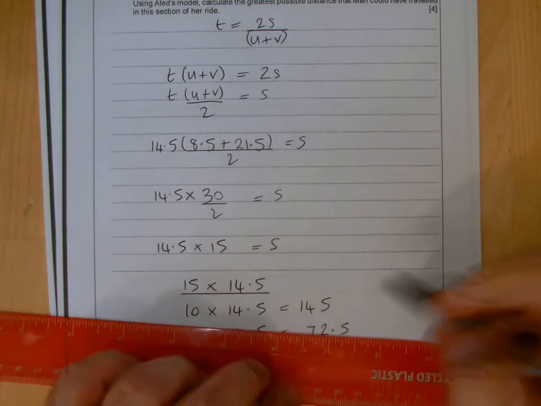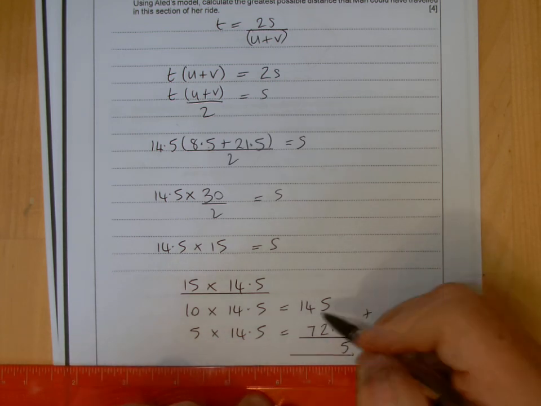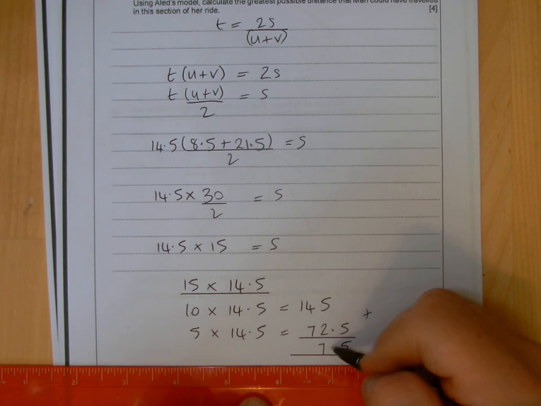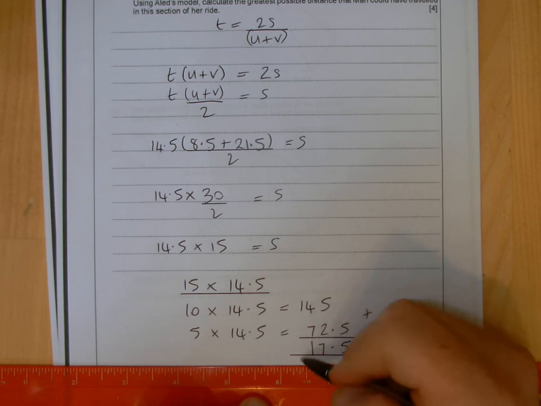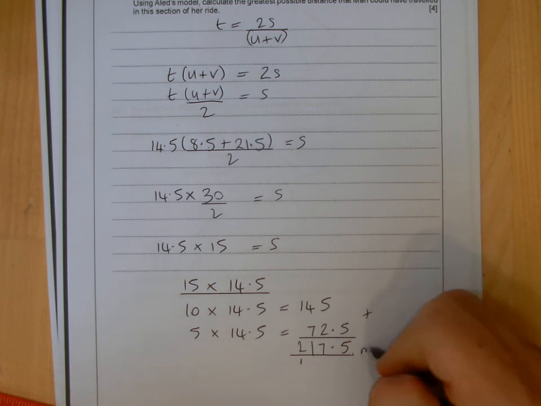So all I've got to do then is to add them up, okay, to get 15 times 14.5. So 5 and 2 is 7, 4 and 7 is 11, so carry the 1 there. So I've got 217.5 meters.